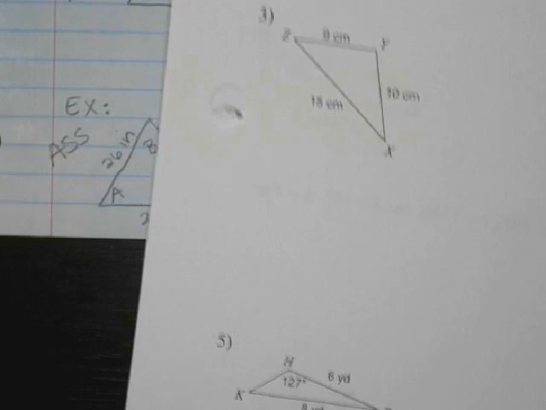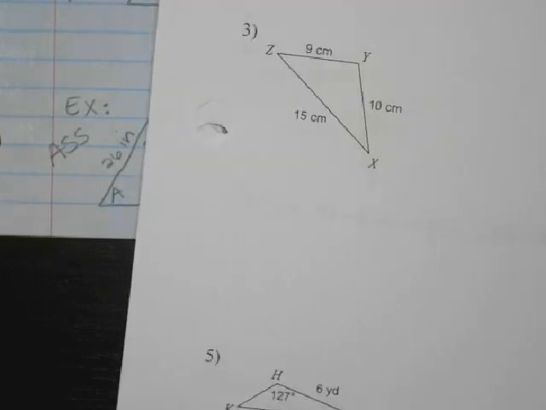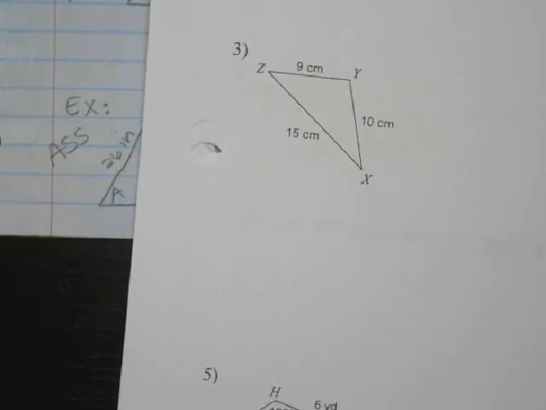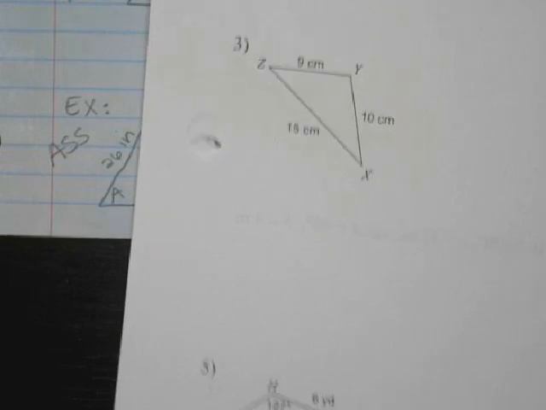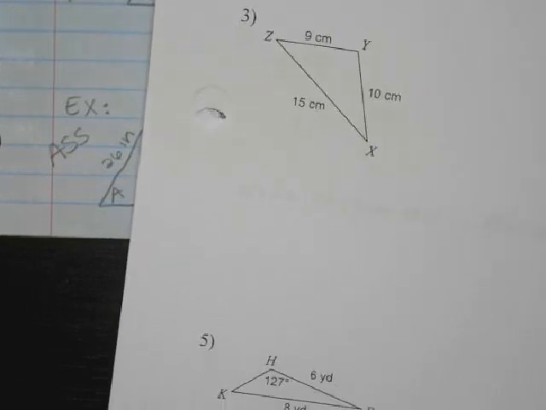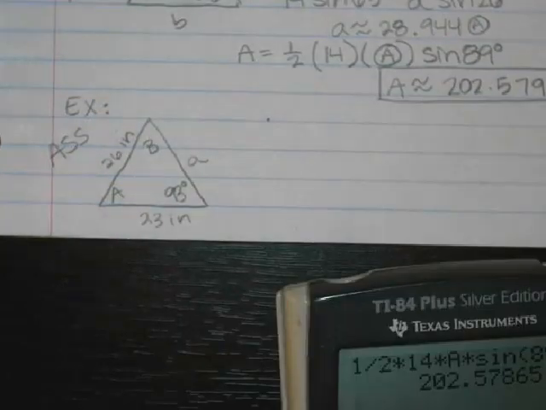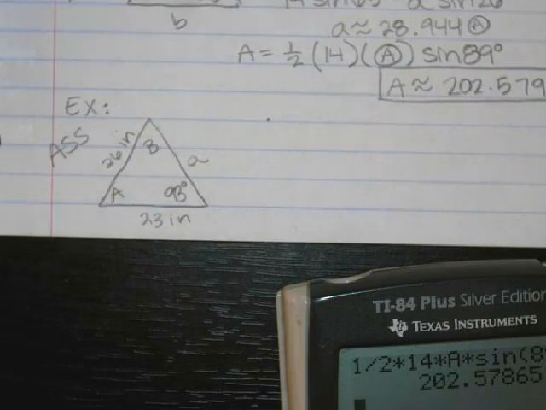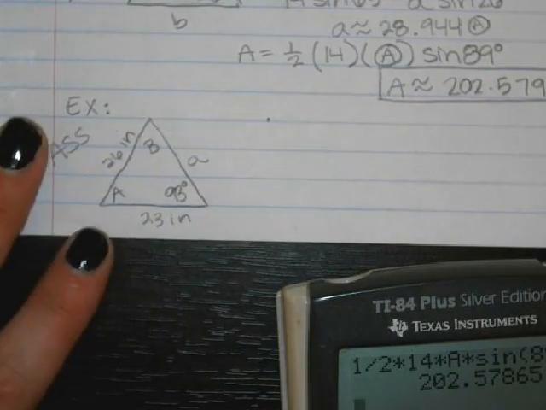The only time you would have to find the area of two triangles is if they did not give you a diagram and the information they gave you made two triangles. Does that make sense? Okay. So we're going to look at this one. We're just going to see if there's two triangles. We'll see if we have to do the area twice. Okay? So let's go ahead and get started.